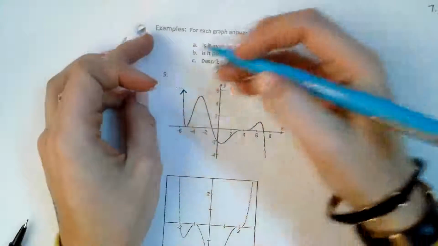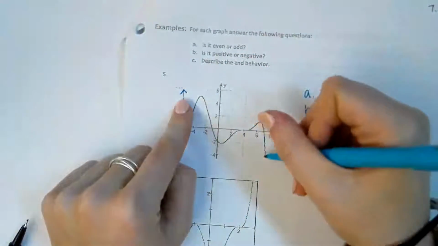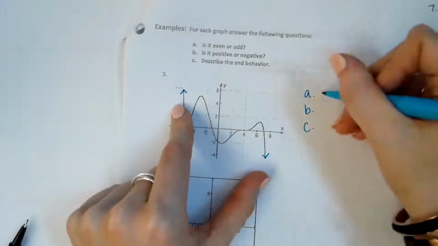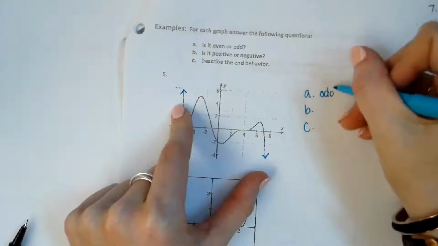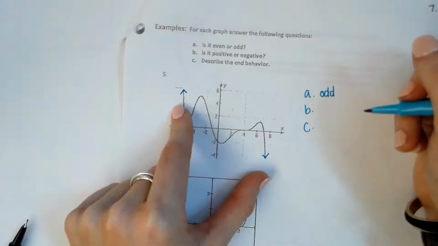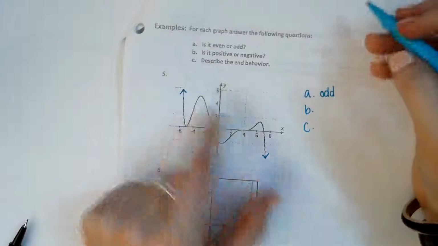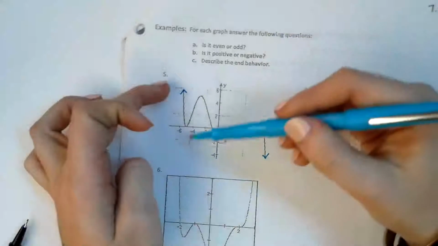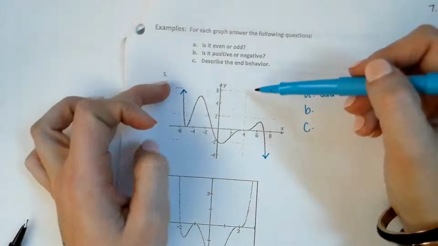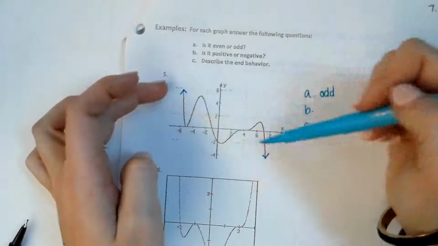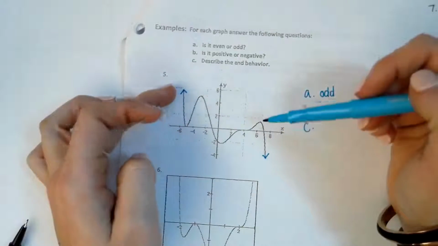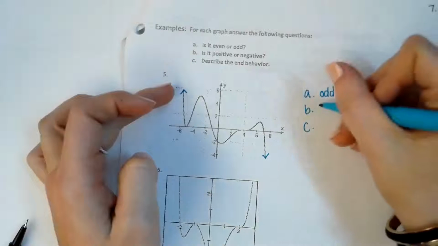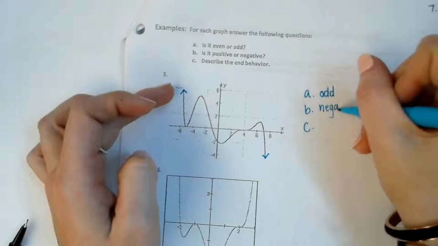If I'm looking at this, I've got one end going up and one end going down, so this is odd. And then positive or negative. If we are going up from left to right, then it's positive. If we are going down from left to right, then it's negative. So this is going down from left to right, making this negative.